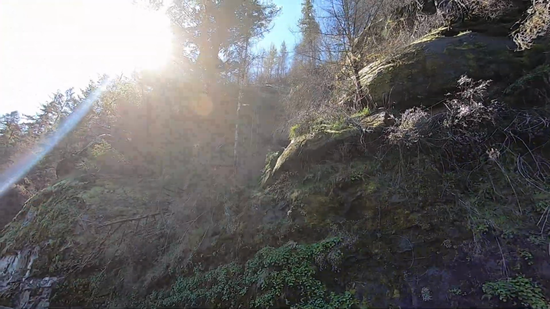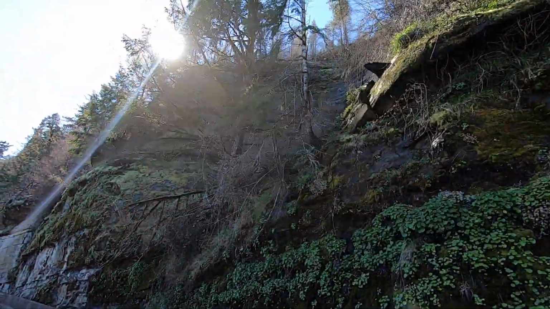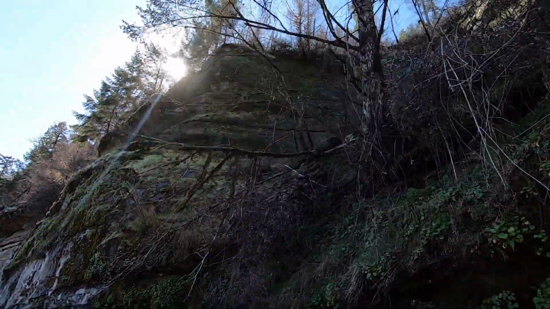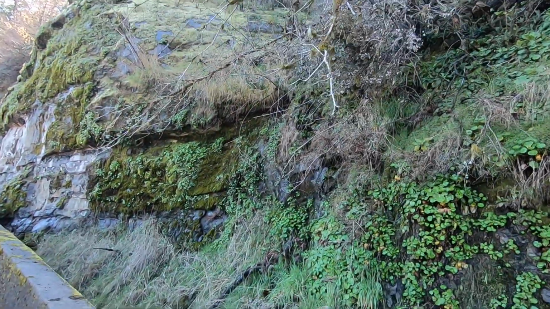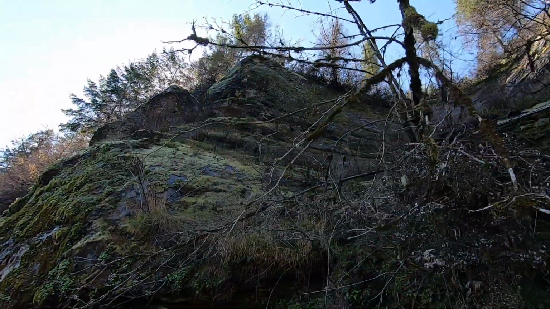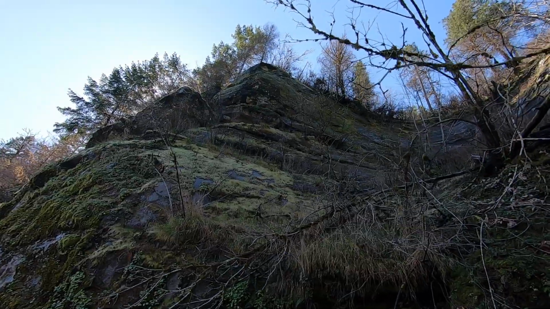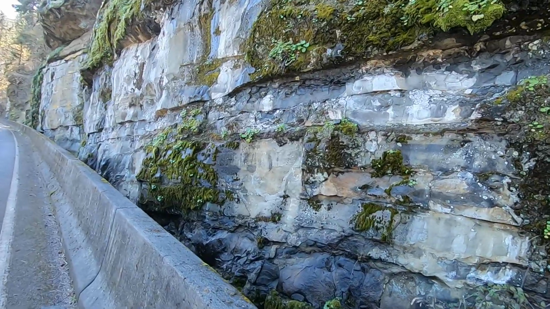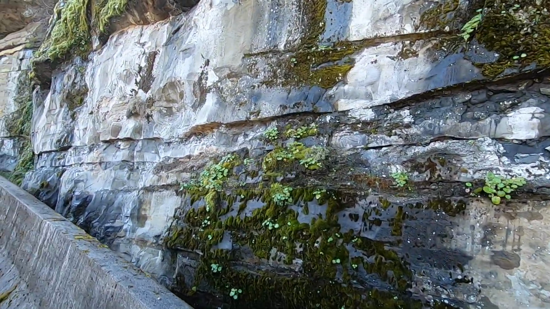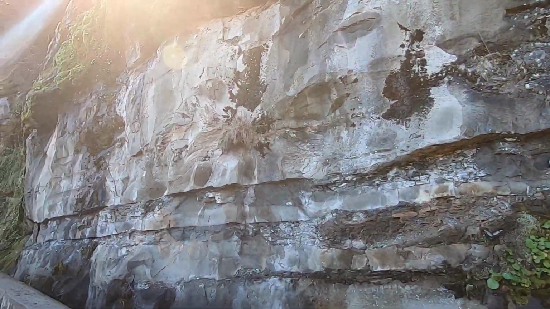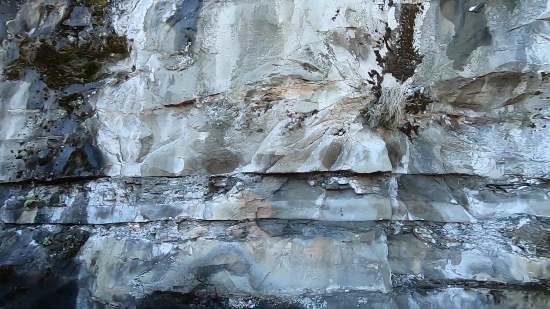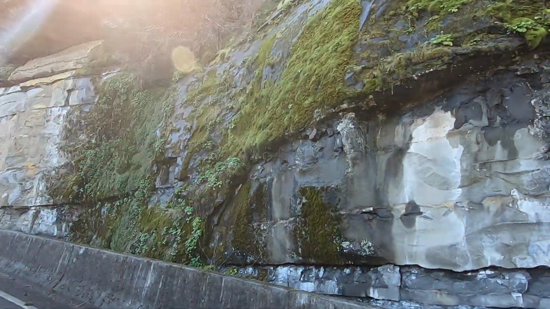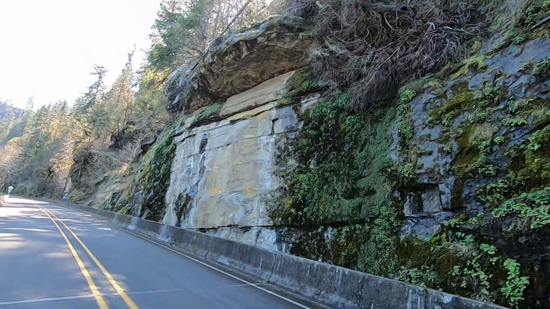Oh, look at the layers up in there. Darn that sun. Look at those layers in there. And then right in front of us, all these layers of sandstone. I wish the sun wasn't. Should have done this more. Look at that.